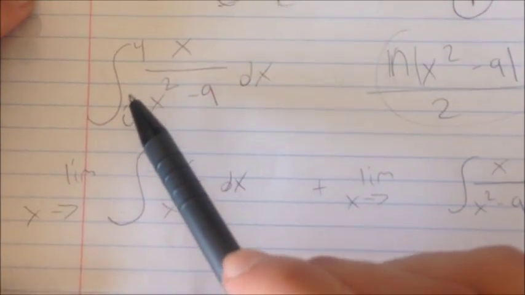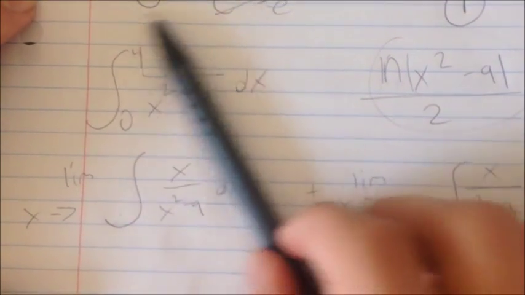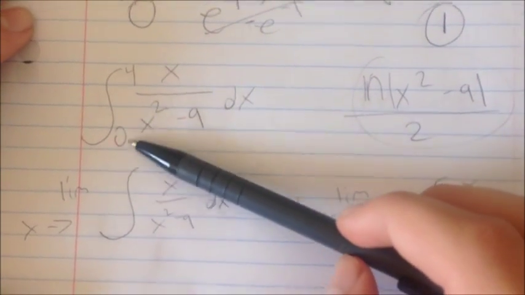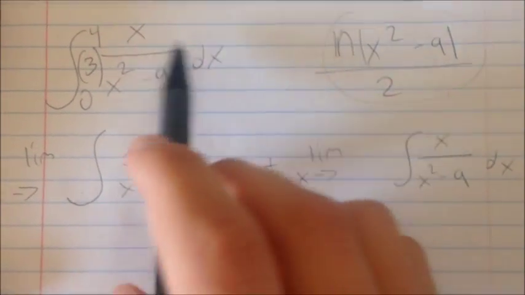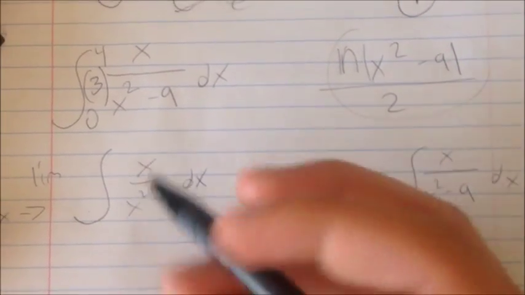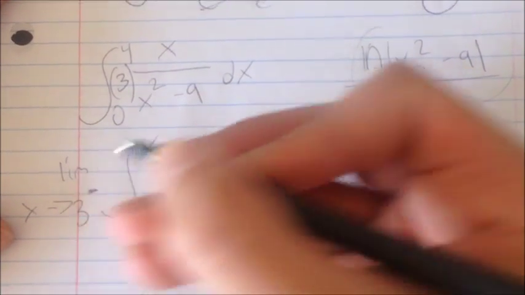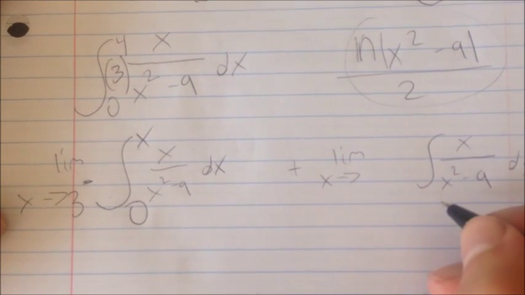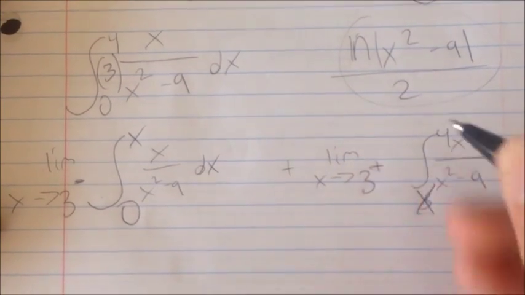The integral from 0 to 4 of x over x squared minus 9. Now, this thing looks okay, doesn't it? The 4 passes, the 0 passes. However, we have to be careful because in between these, 3 doesn't exist. There's no defined function, 3 squared minus 9 is 0. So there's a 3 over 0. And as we did in the last two integrals, we have to split up into two integrals again. From 0 to 3 with a left-hand limit, and then from 3 to 4 with a 3 upper limit.